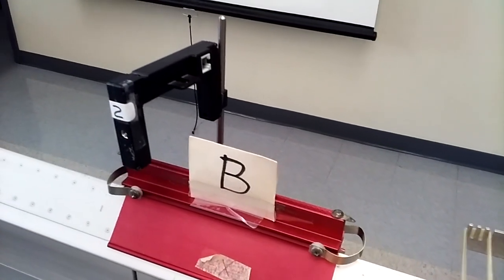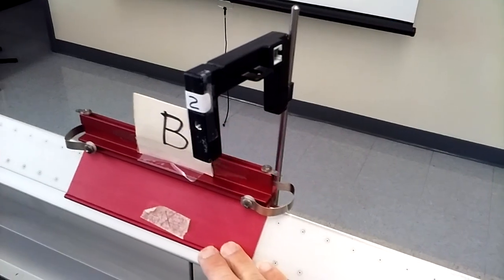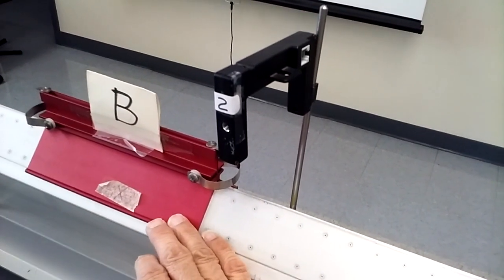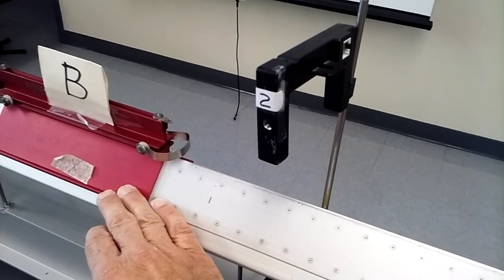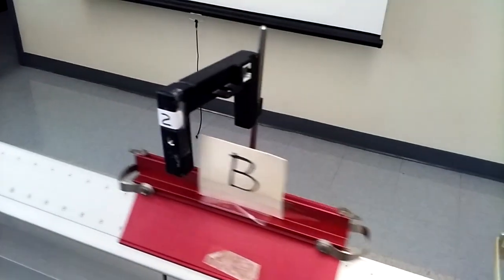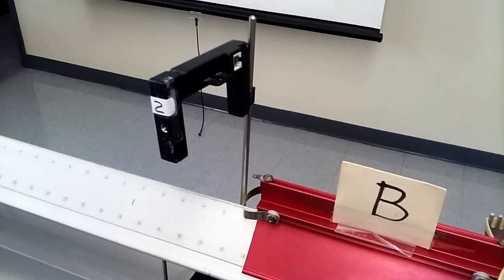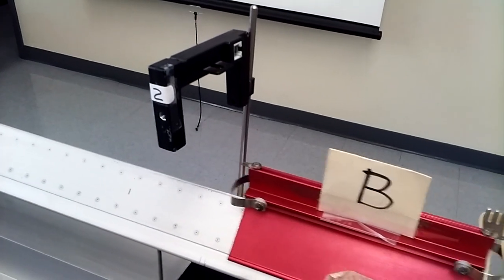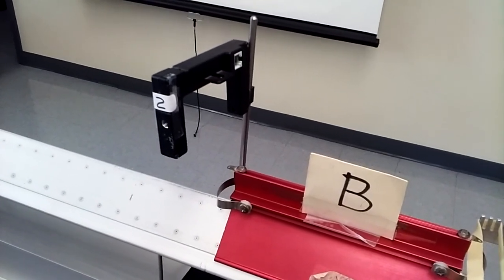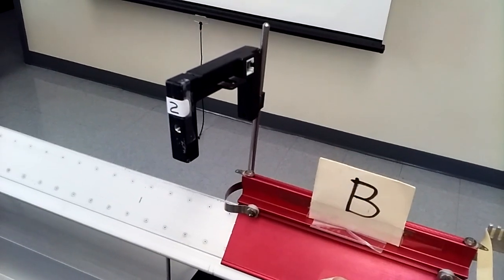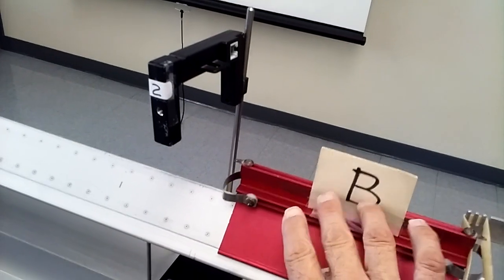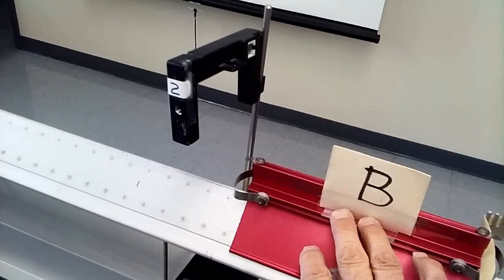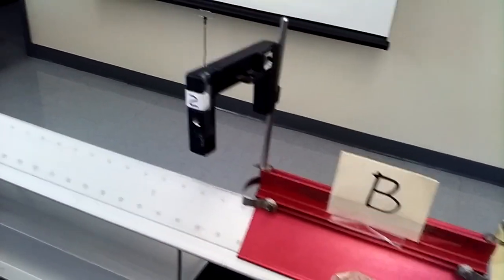When the glider goes through and blocks the light, the photo gate measures how long it's being blocked. So it measures the time it took for the glider to pass through because of the cardboard flag blocking. And when you know the time and you know the length of this cardboard flag, then you can just say that length divided by the time and get the velocity, all right?